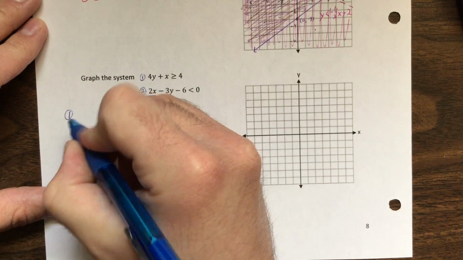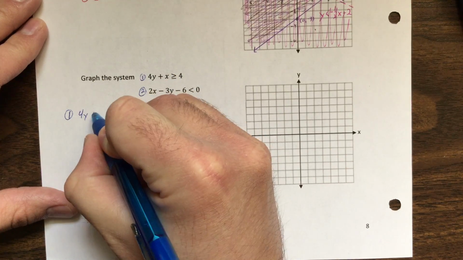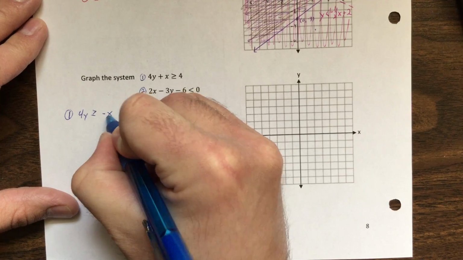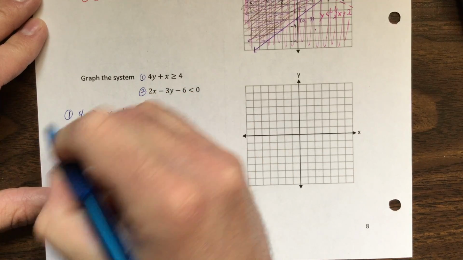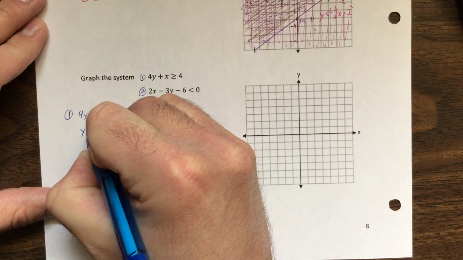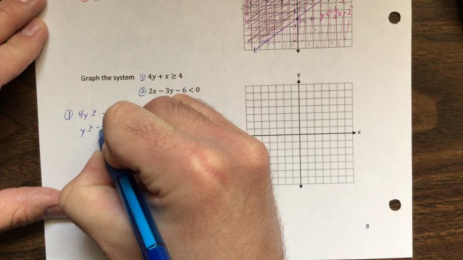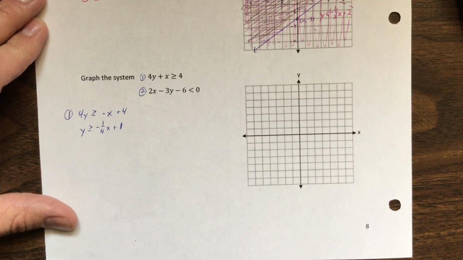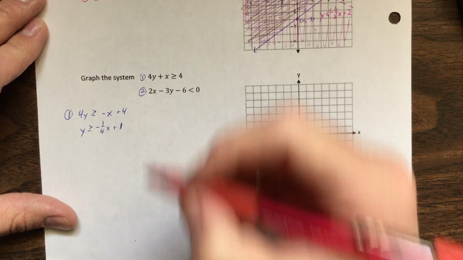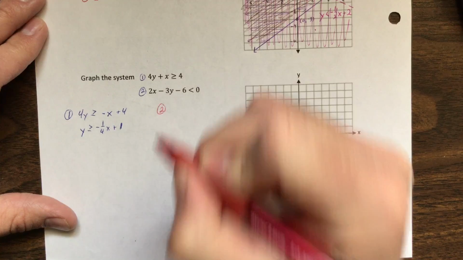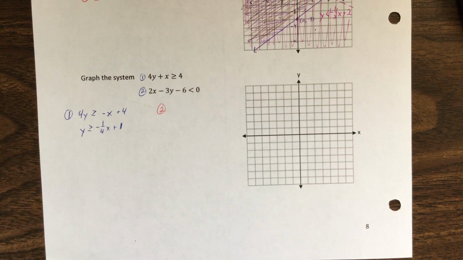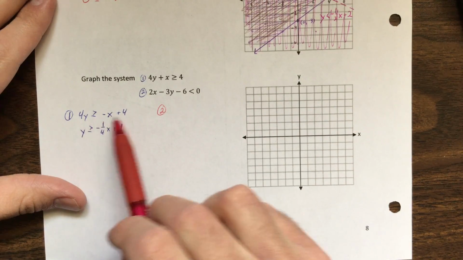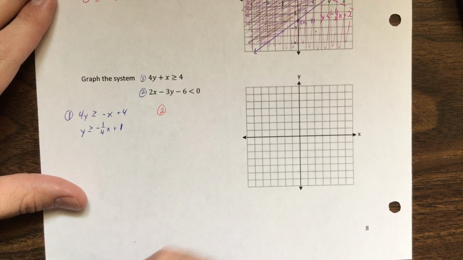I'm going to subtract x from both sides, so 4y is greater than or equal to negative x plus 4. I'm going to divide both sides by 4. And so this is y is greater than or equal to negative 1/4 x plus 1. So there's number 1. Now again, a little bit of practice with this, making sure that we go through and remember we're dividing each value by 4.